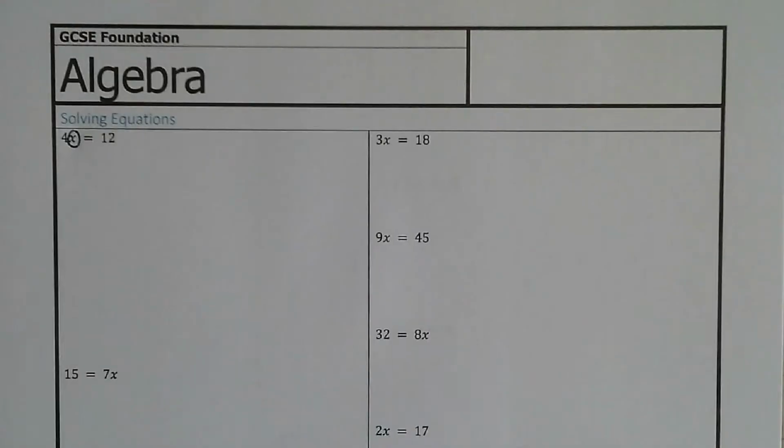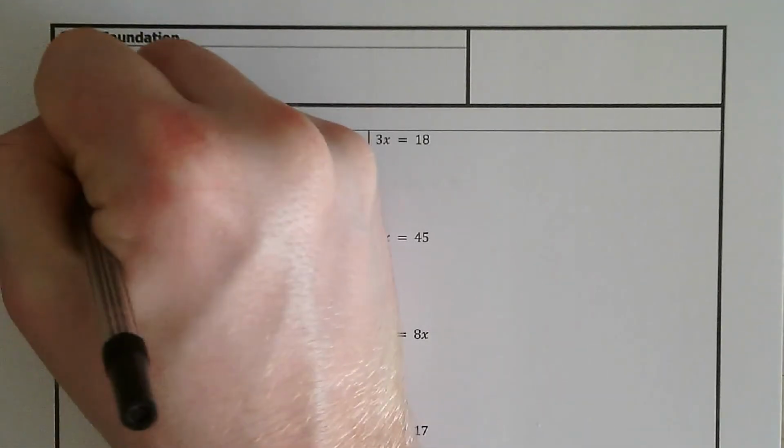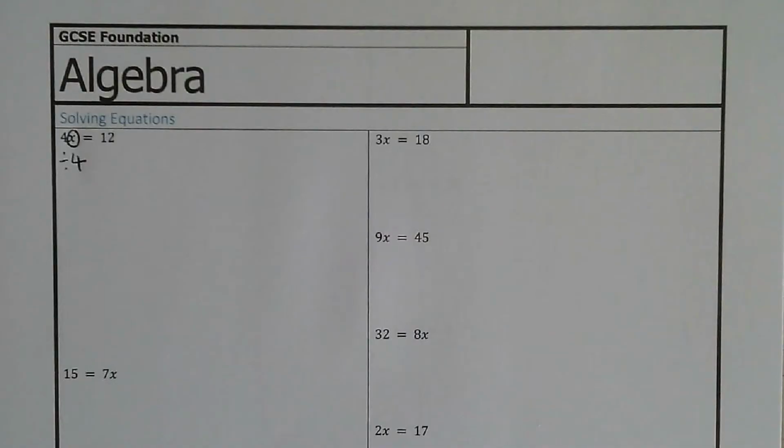I need to get x completely by itself, so we need to try and remove the 4 that is in front of x. This 4 is multiplying x, so in order to get rid of 4, we need to do the opposite operation of times 4. That means we need to divide by 4.